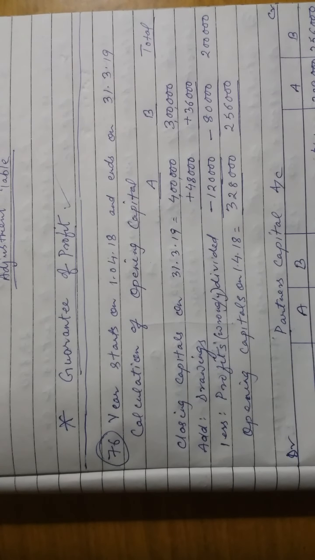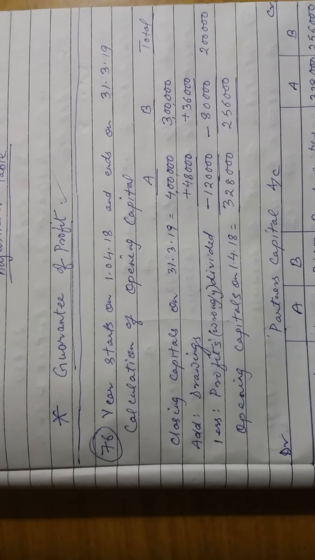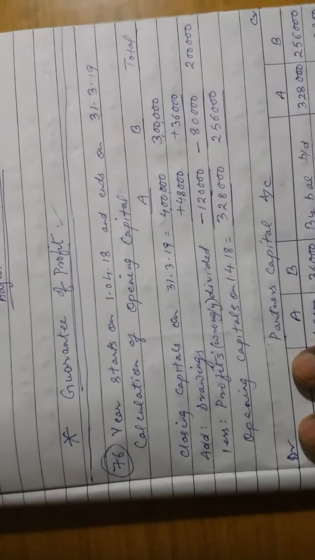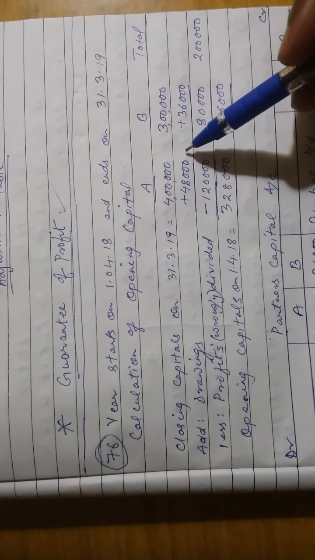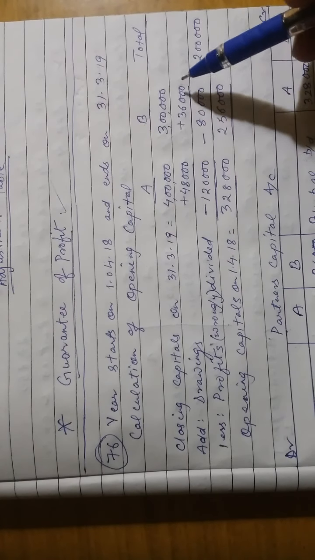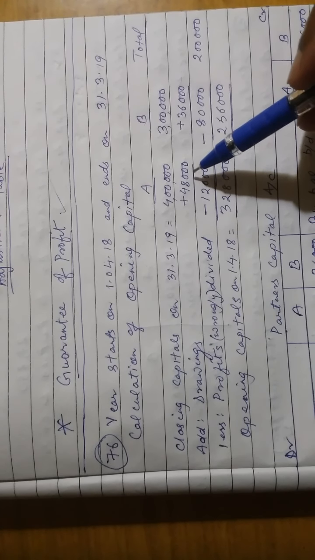In question number 76, you can observe that the two partners A and B have closing capitals of 4 lakh and 3 lakh after adjustment of profit that is wrongly distributed and drawings. So adjustment of drawings has been done. Drawings of the two partners are 48,000.